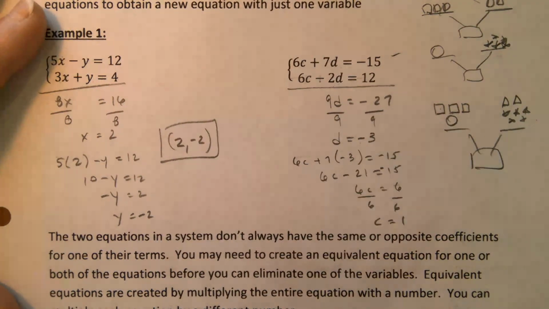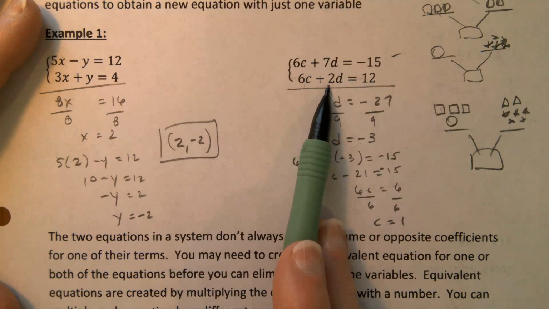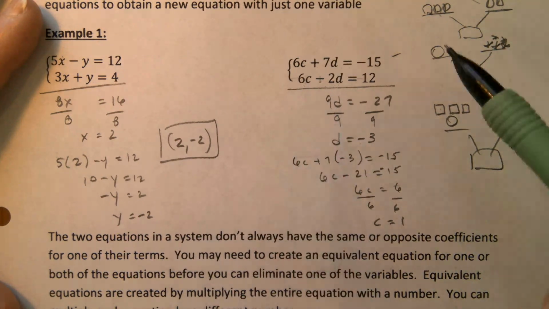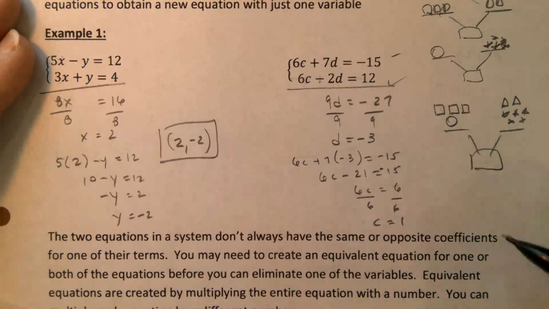Let me go back and cross out these. So I have my original. 6, this would be plus 6. -2 times -3 is positive 6. So 6 plus 6 is 12. So that one works.